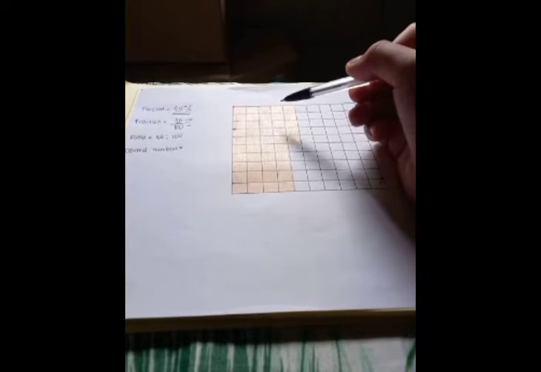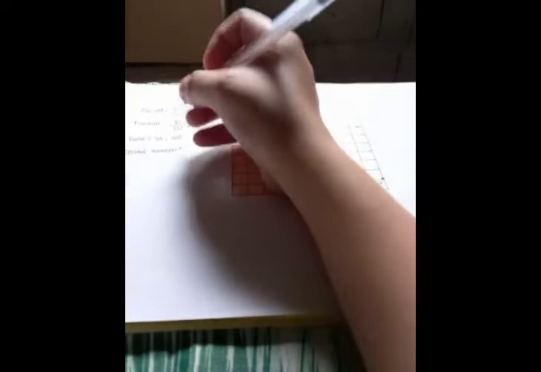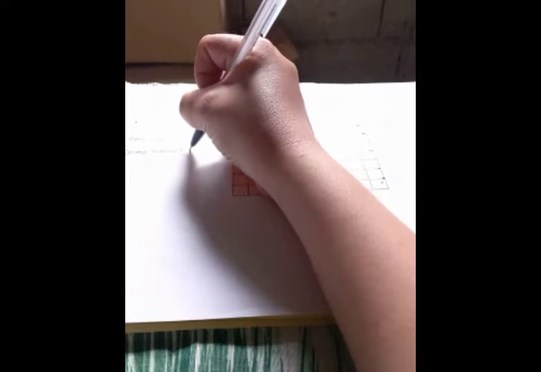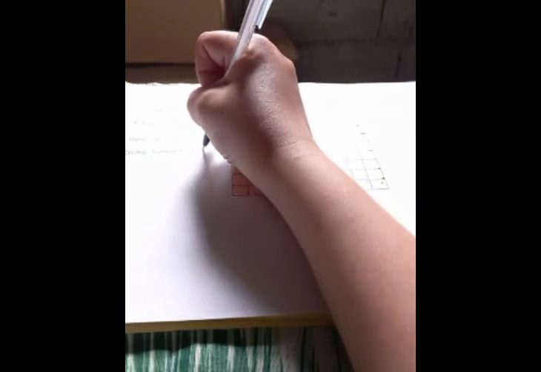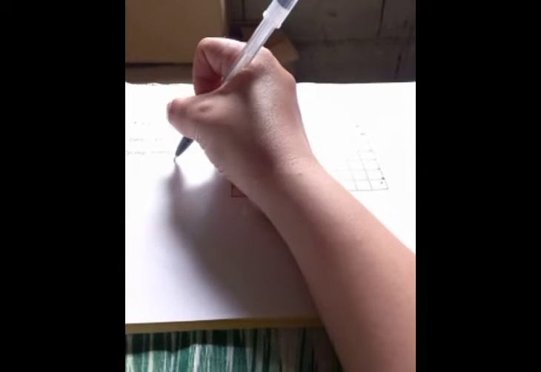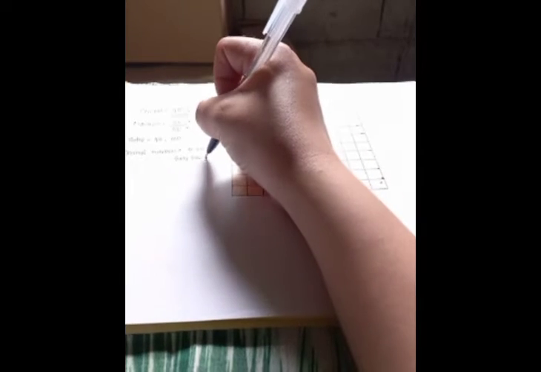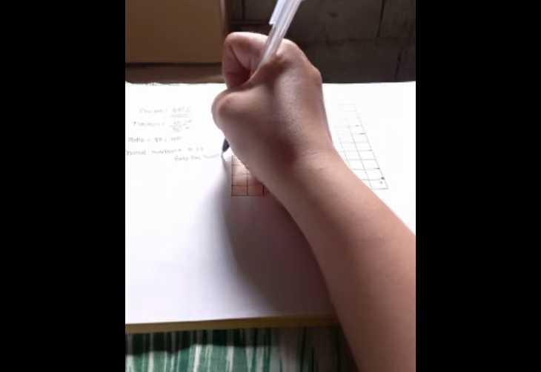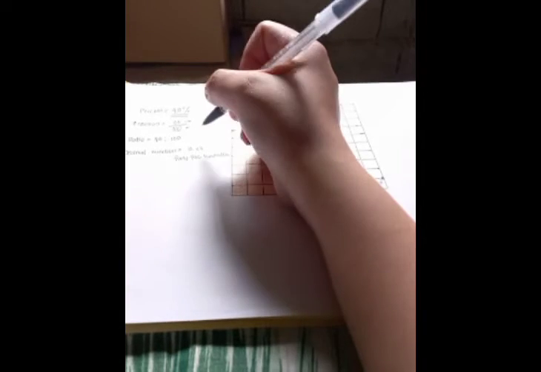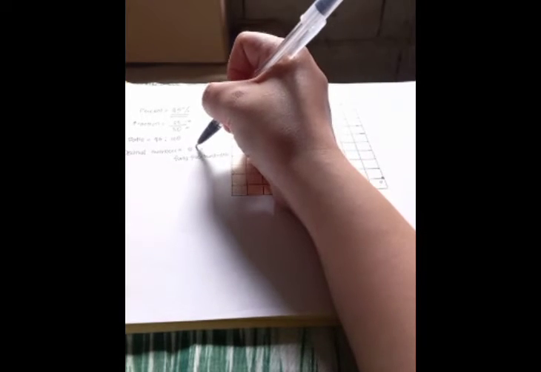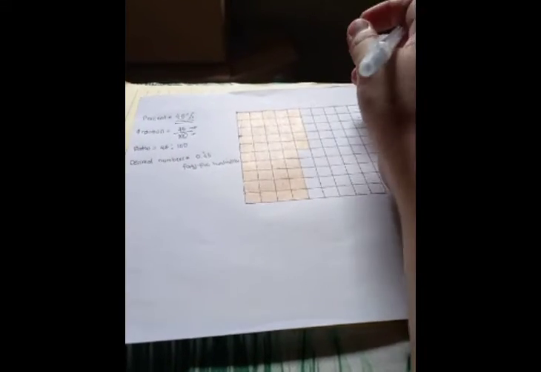Kunyari, diba 45 yung shaded parts, meaning gagawin natin siyang 0.45 or 45 hundredths. Kasi this 4 is the tenths and 5 is the hundredths. Kung babasahin natin yan, that is 45 hundredths.